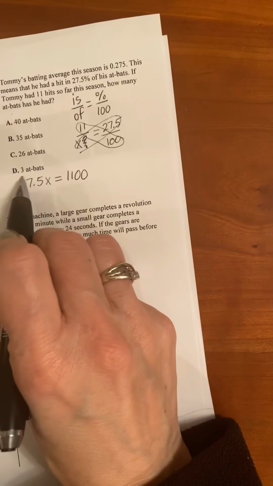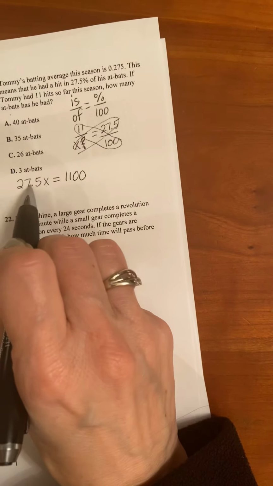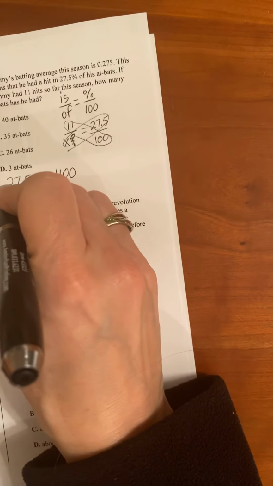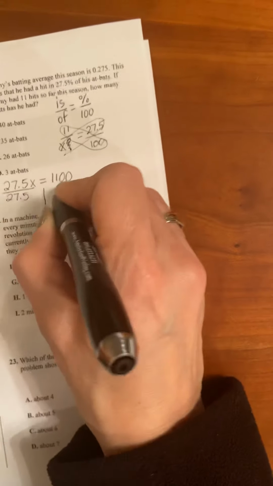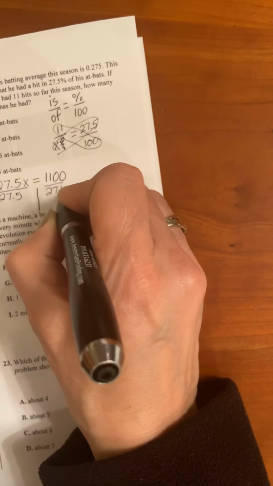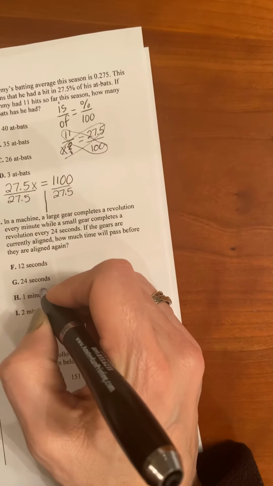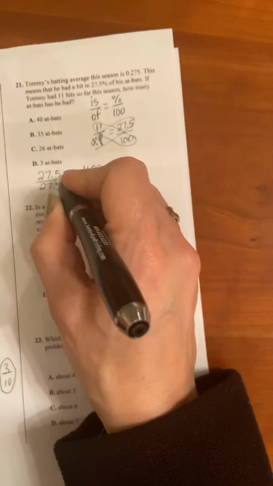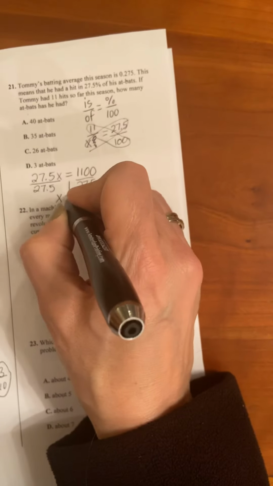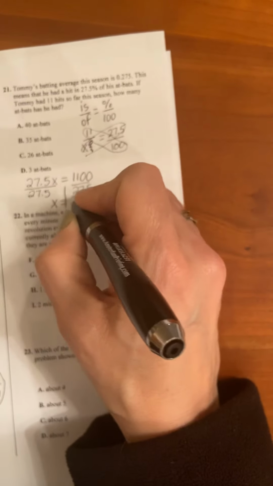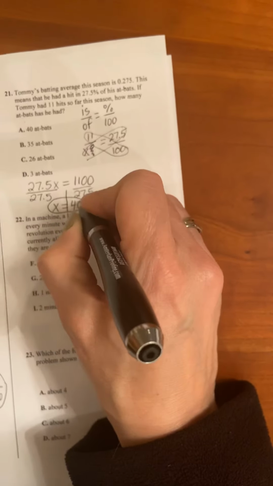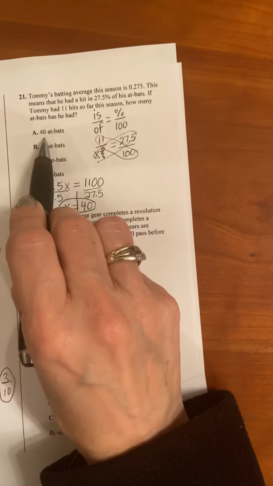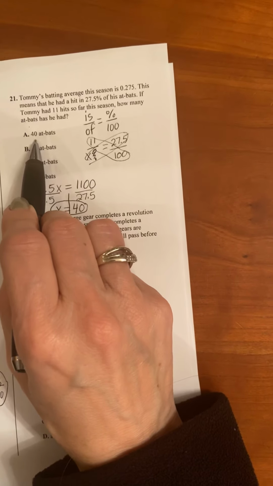So now since we've learned algebra, you know that we want to solve for x, and the way to solve for x is to get rid of the 27.5. So this is telling us multiply. The way to get rid of it is to do the opposite operation and divide. So divide both sides by 27.5. And I already figured this out on the calculator. So I will just tell you that when you divide 1100 by 27.5, it equals 40. So for this question, Tommy has been at bat 40 times.